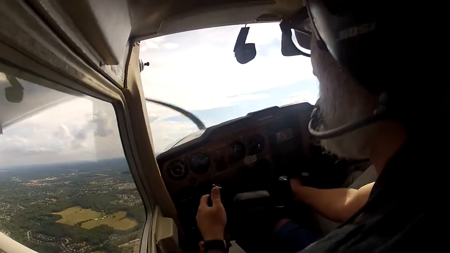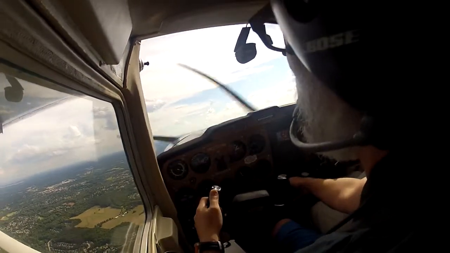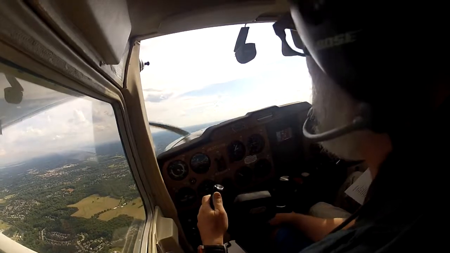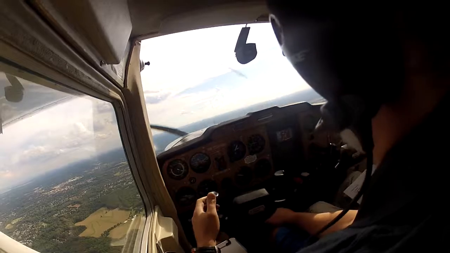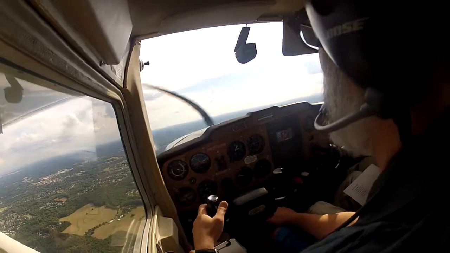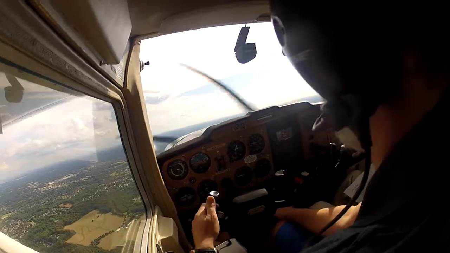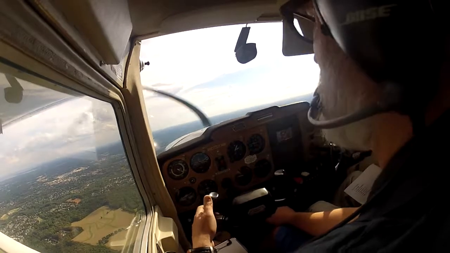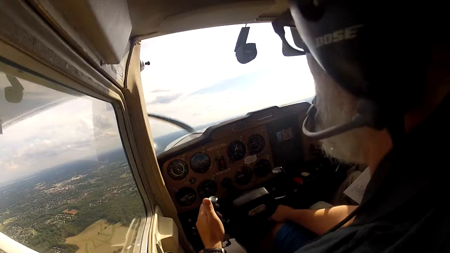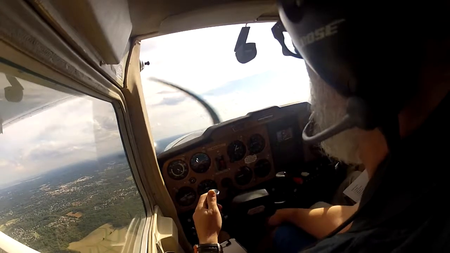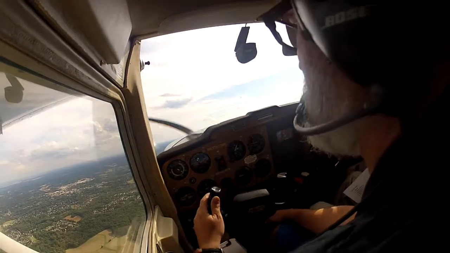I'm not so sure how valuable minimum sink is. The difference between optimum glide and minimum sink is not a whole lot in an airplane like this. It might be a bigger difference in a Baron or some heavier airplane. Yeah, I kind of think of it as like VX versus VY, right? I mean, it's distance versus time. Yeah, it's similar to that. Just the opposite, I guess.